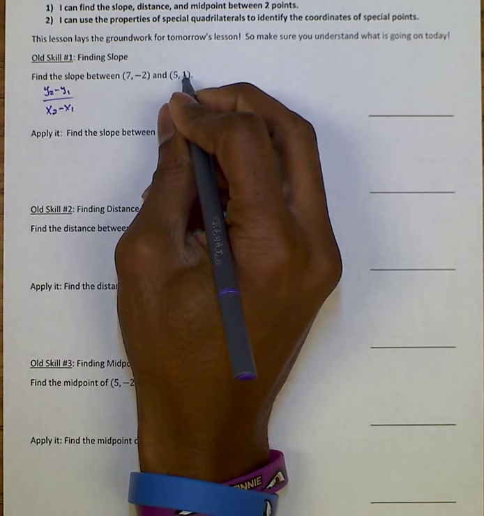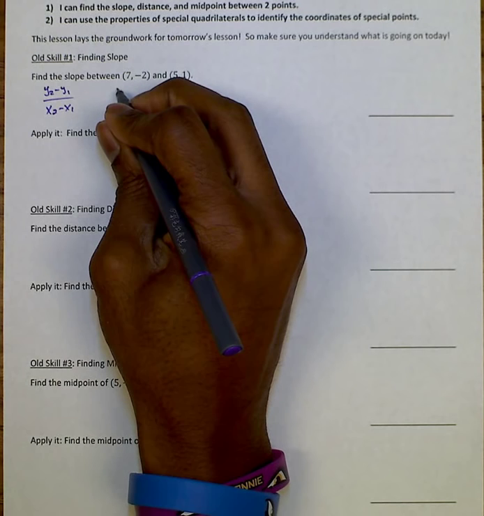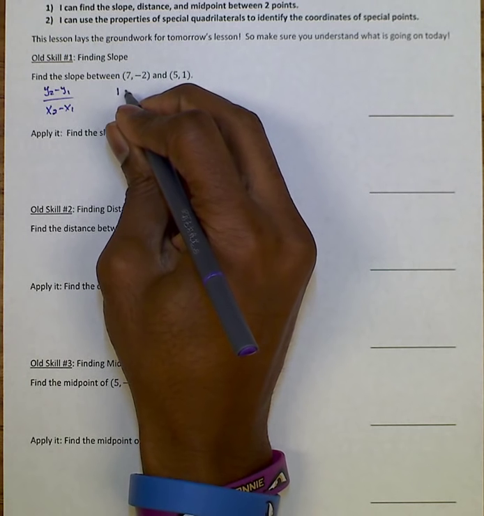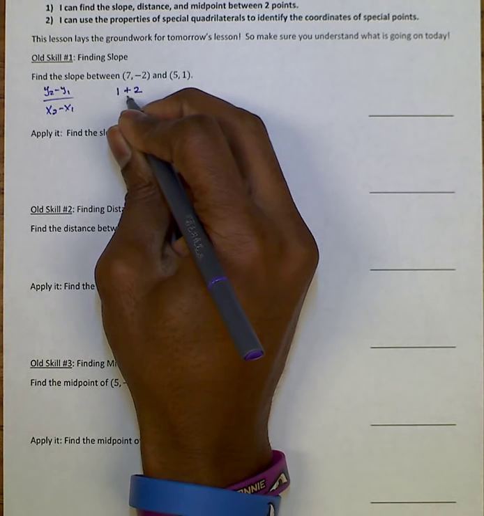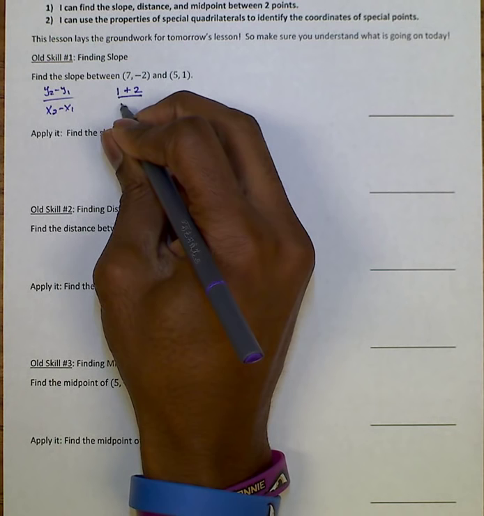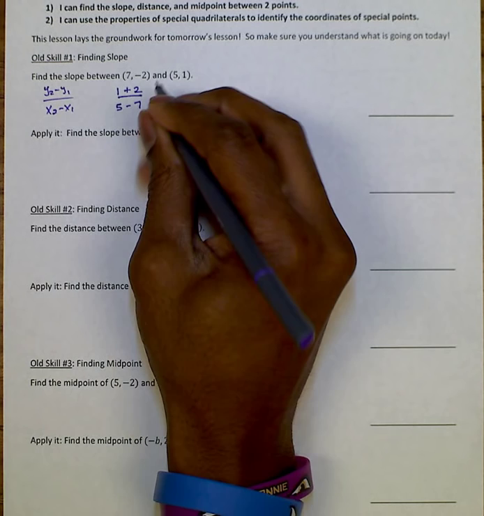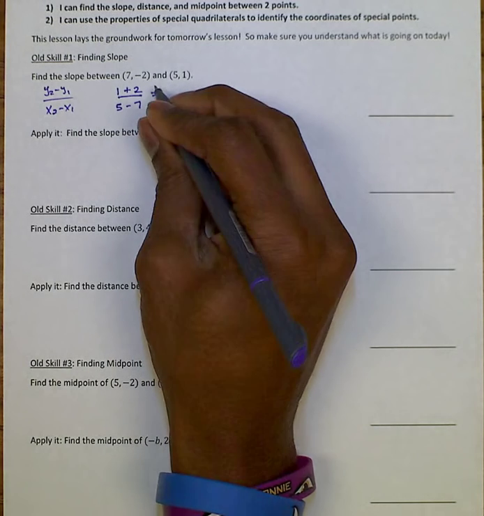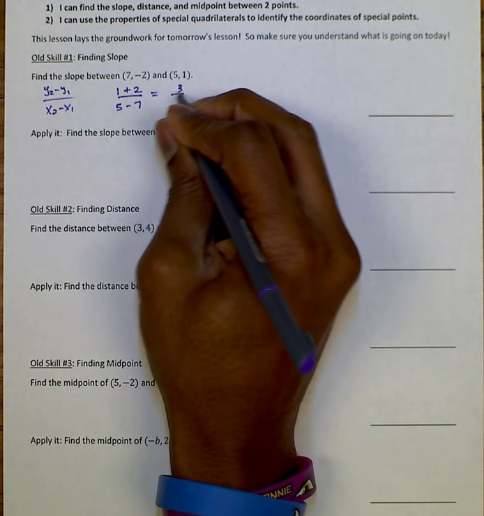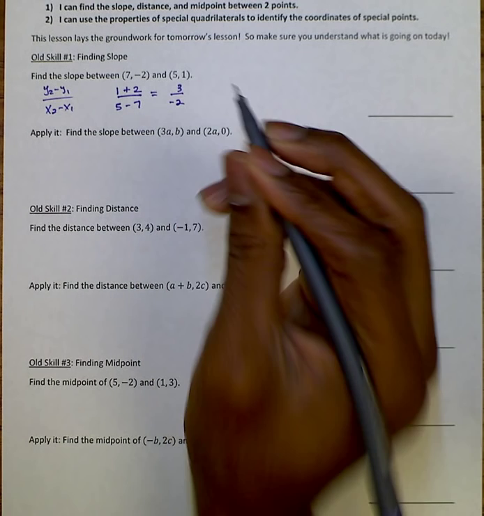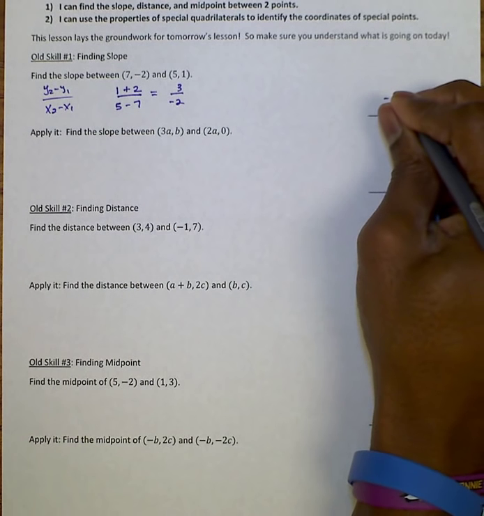So for this first point we have 1 minus negative 2, or plus 2, over 5 minus 7. I plugged all that information in. 1 plus 2 is 3. 5 minus 7 is negative 2. Our slope is negative 3 halves.